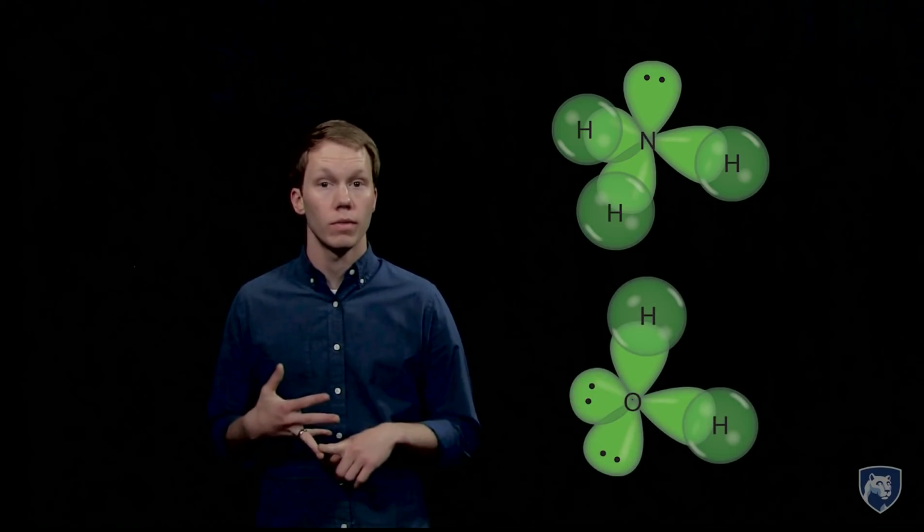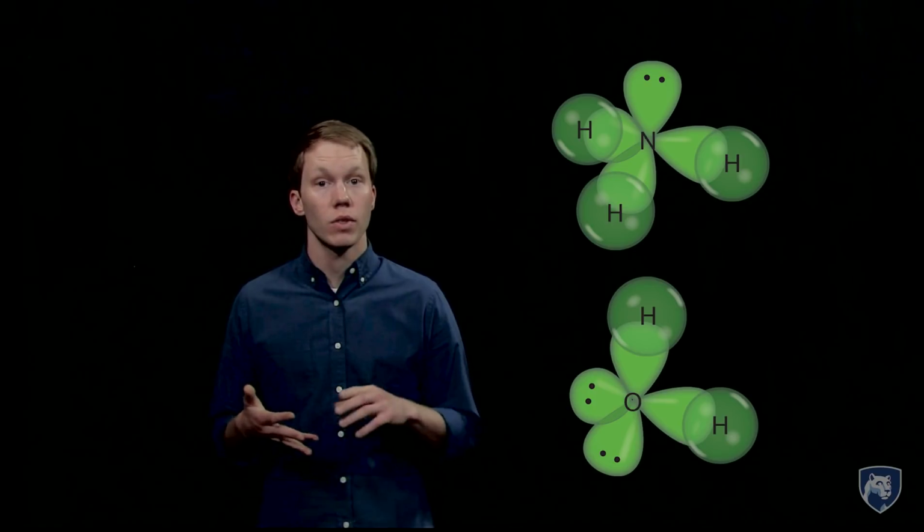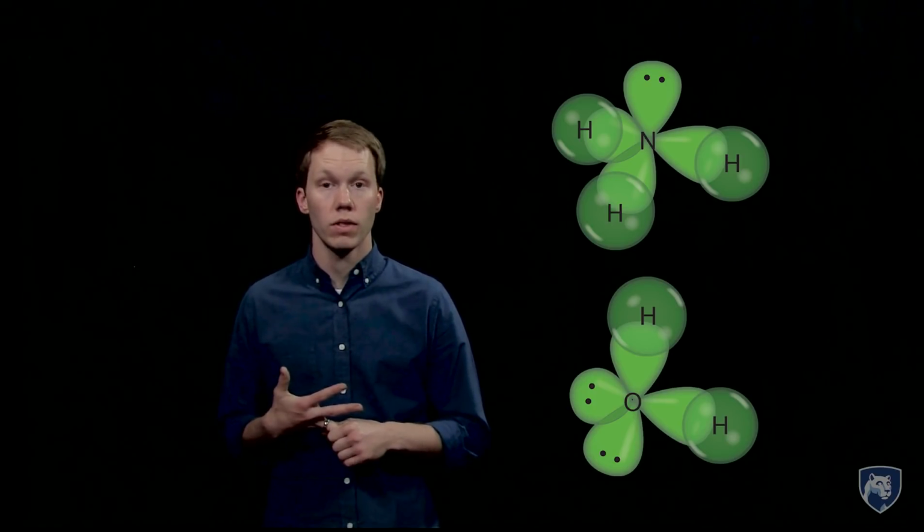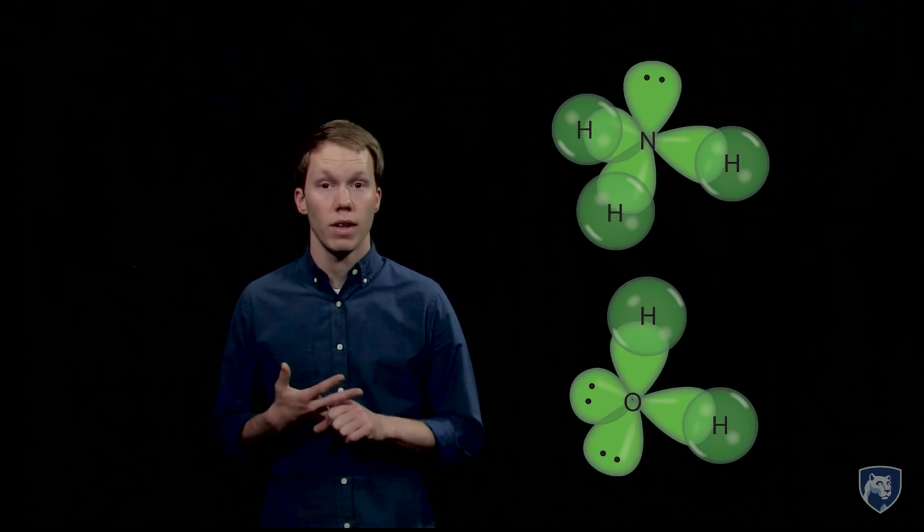Sp3 hybrid orbitals will be used in bonding for most compounds having 4 domains. So if we think about not just methane, but things like ammonia, NH3 with a lone pair, and water, H2O, those all have 4 electron domains, so we need 4 hybrid orbitals to form those bonds about the central atom.